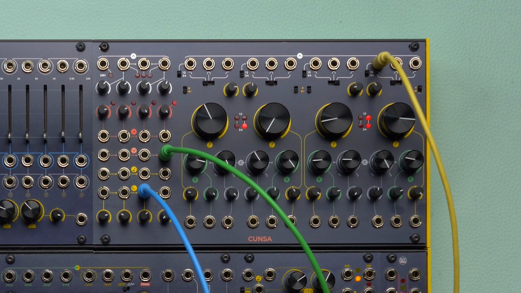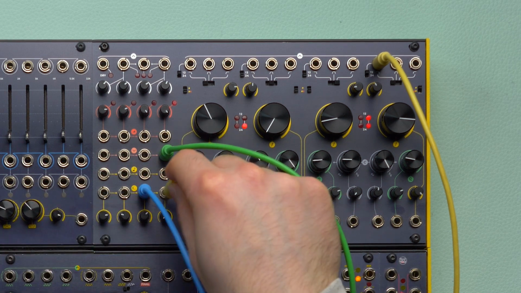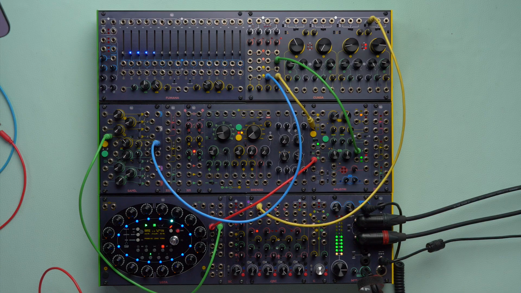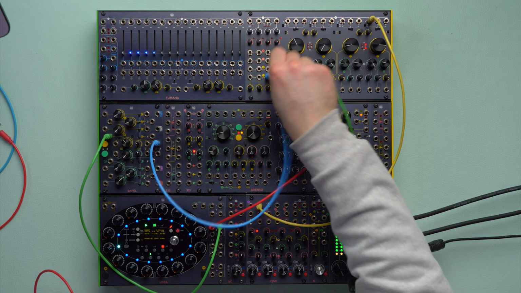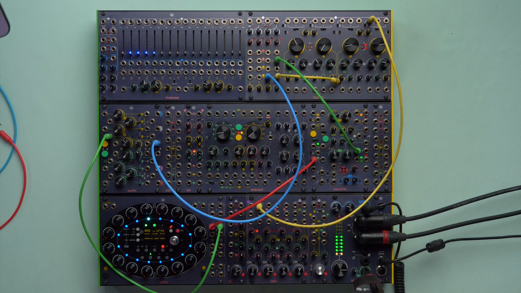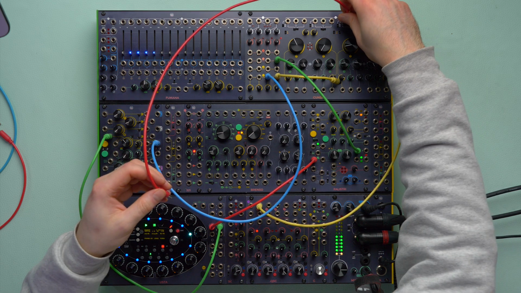Now the first thing that I want to do is to put a dummy cable here to break the semi-normalization going from here to here, because it will sound like this. And I don't need this effect right now. I may need it later, so it's not something that I would exclude.